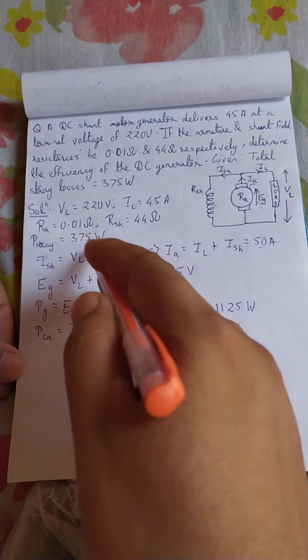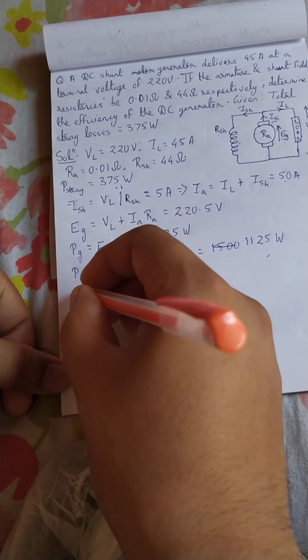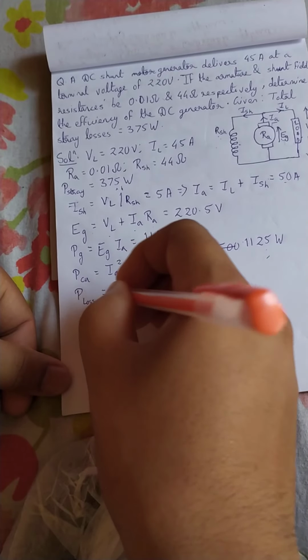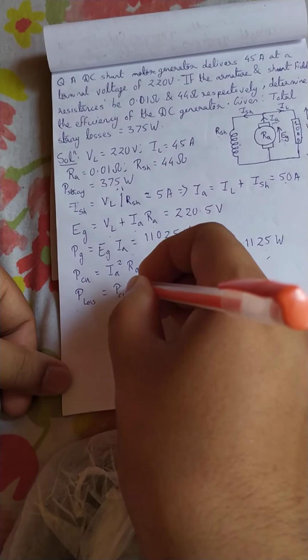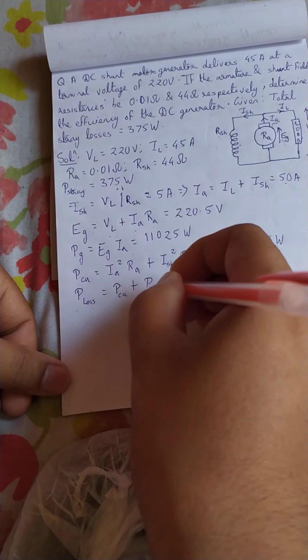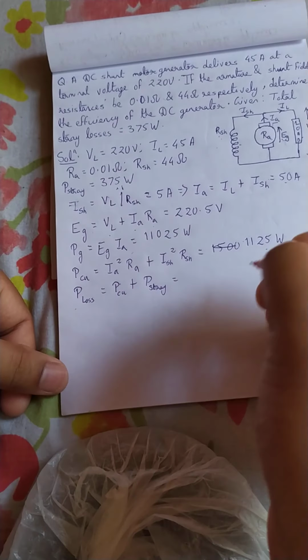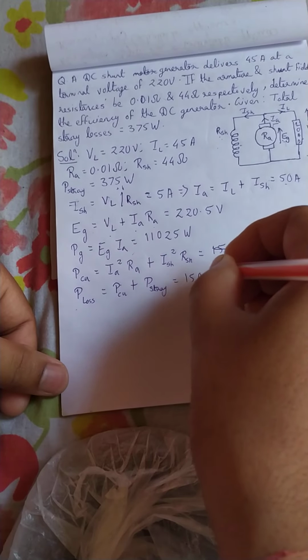And the stray loss is given there. So what will be the total loss occurring in the machine? The total losses, P loss, would be this PCU copper loss plus stray loss. So this plus this would come to be 1500 watt.